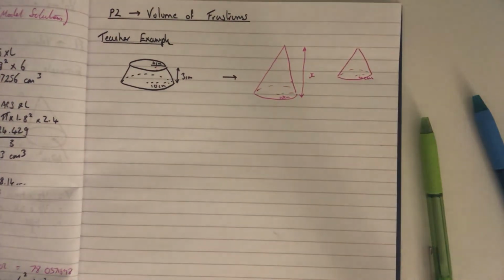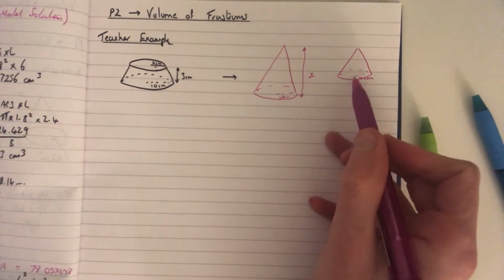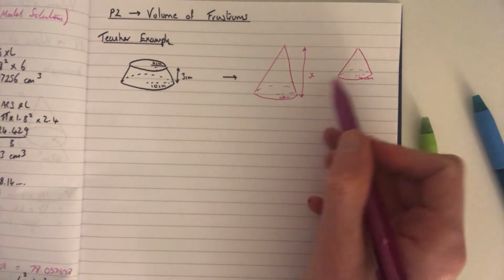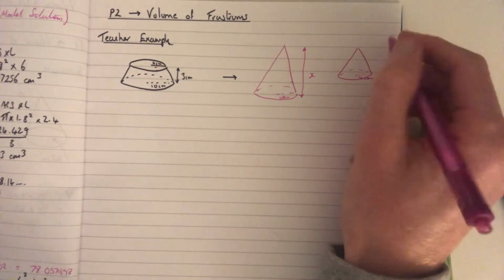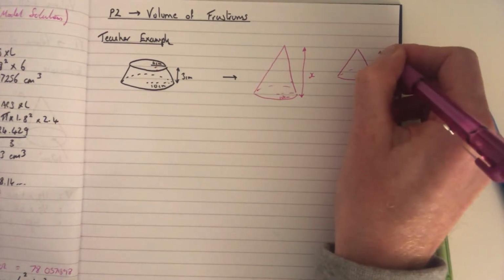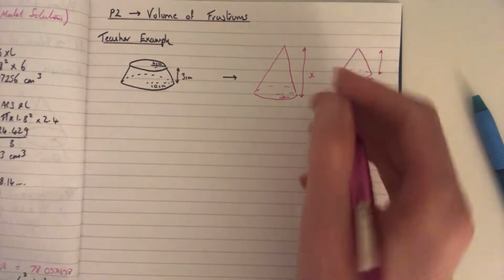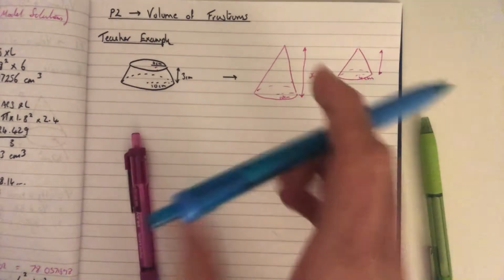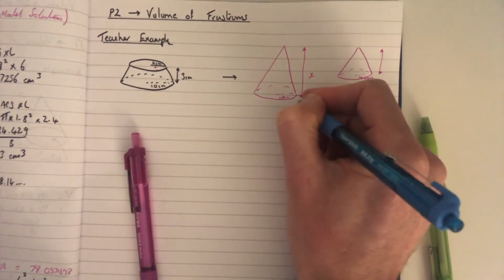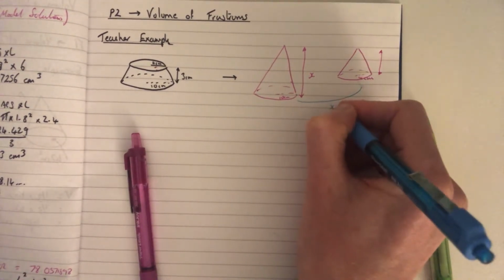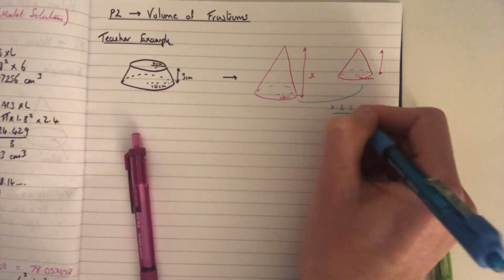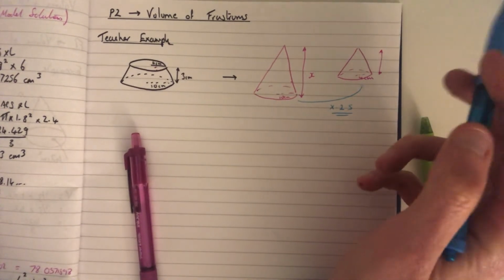Now, with this one, we're looking for, this links to similar shapes. And similar shapes, we're looking for a scale factor. So if we look here, we can find the scale factor of going from 4 to 10 is times by 2.5. So the scale factor is times by 2.5.